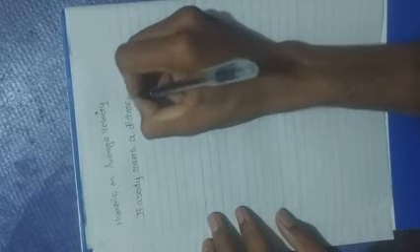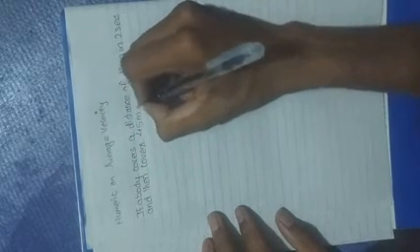If a body covers a distance of 10 meter in 2 seconds and then covers 45 meter in the next 8 seconds on a straight line, what is its average velocity? Okay, this shall be the question. Let's give the solution.